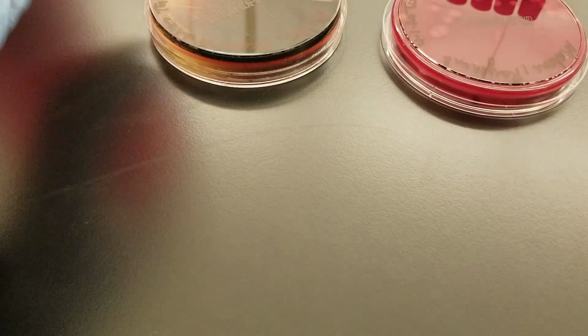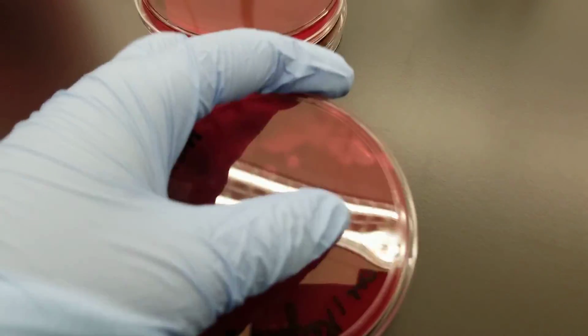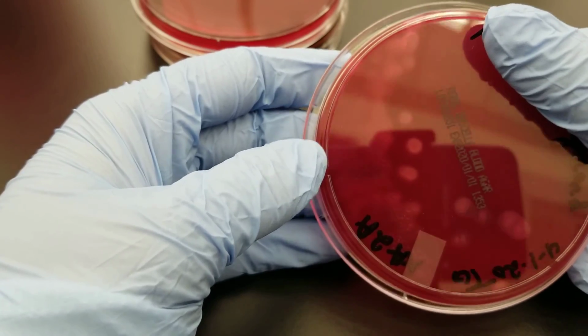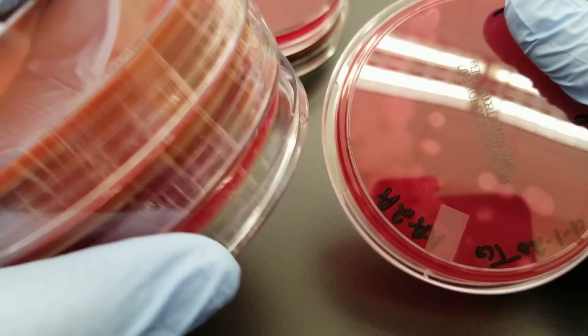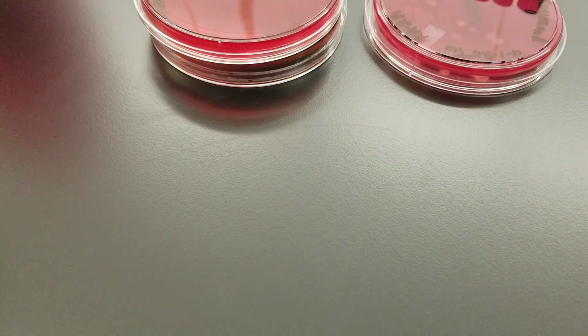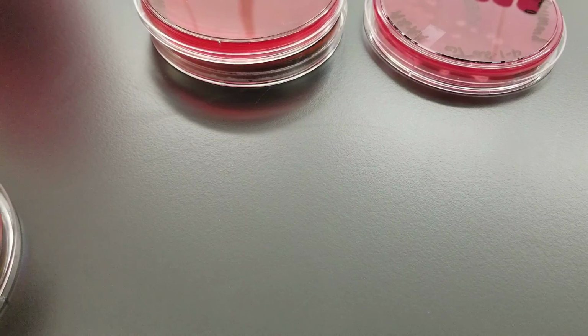Okay, what we're going to end up doing is we're going to take from the Brucella blood agar plate and we're going to put it onto this aerotolerance test setup. Okay, so one of them is going to go into the CO2 incubator and the other chocolate is going to be inoculated before the Brucella blood agar plate.